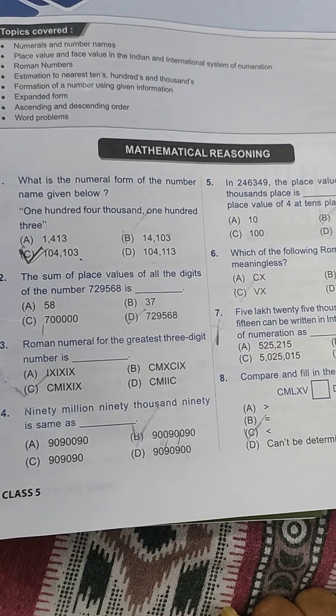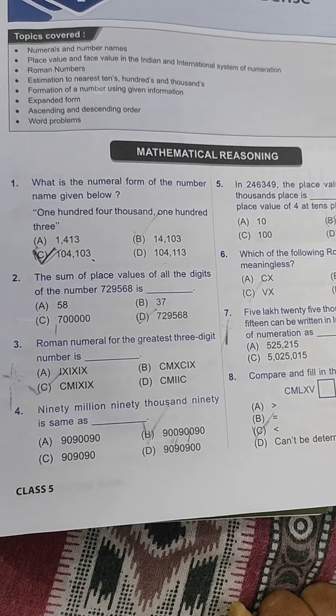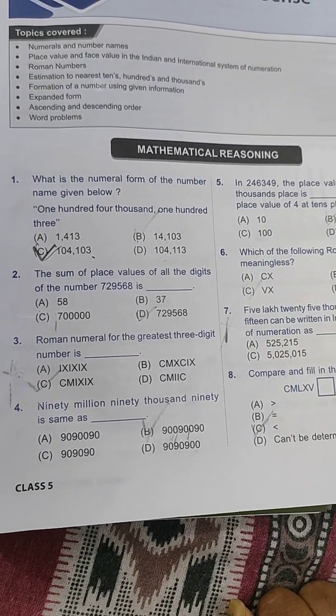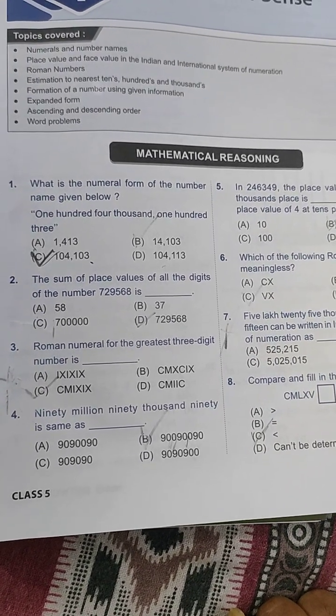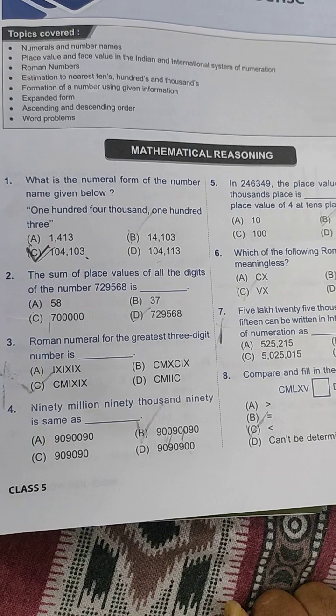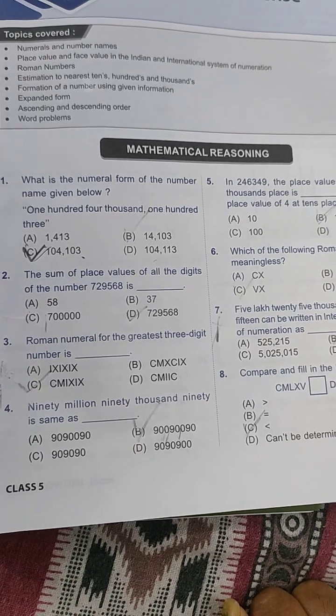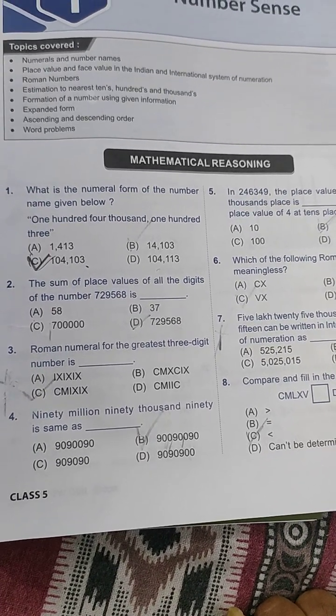The second question we can read as: the sum of place values of all the digits of the number 729,568 is.